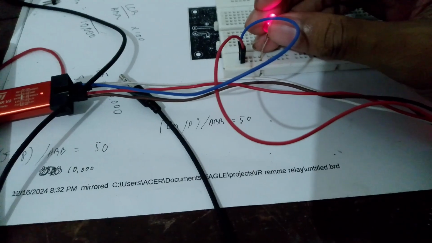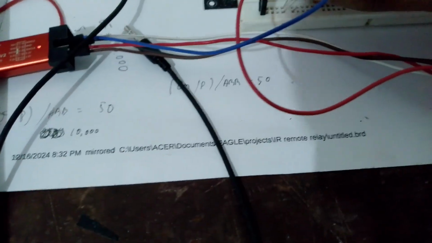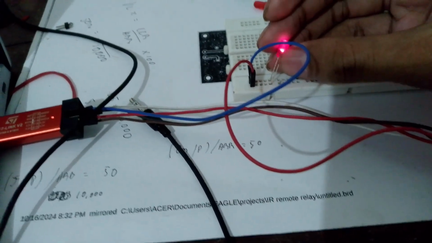So now as you can see, this light is blinking, but it's a little bit too fast, so we cannot see the brightness change. So I will make it a little bit slower so we can see the brightness change, by increasing the delay up to 10 milliseconds and then running it.